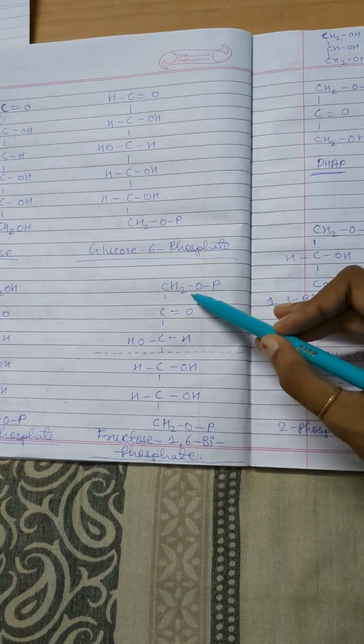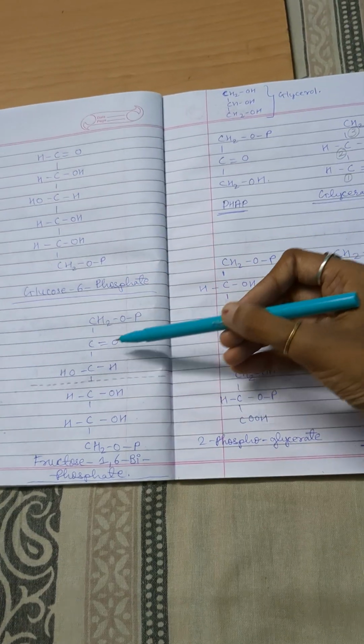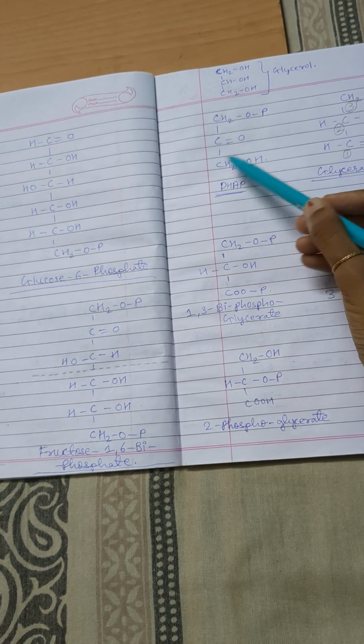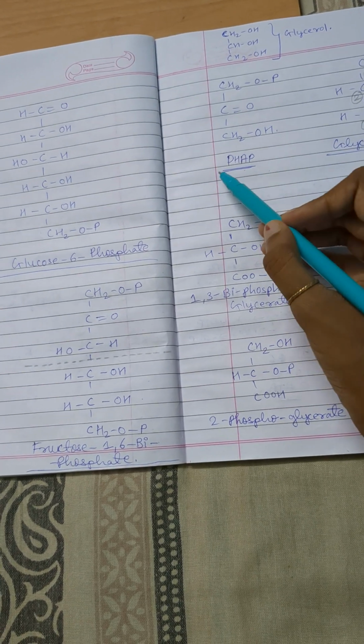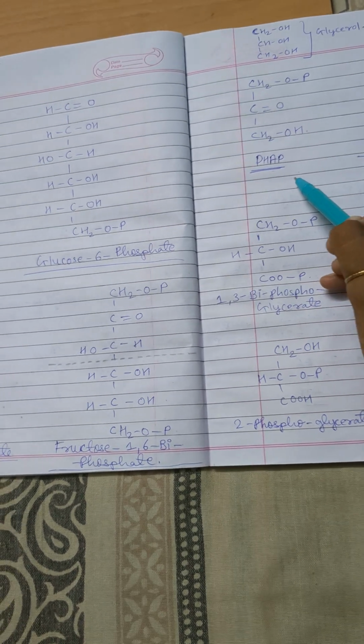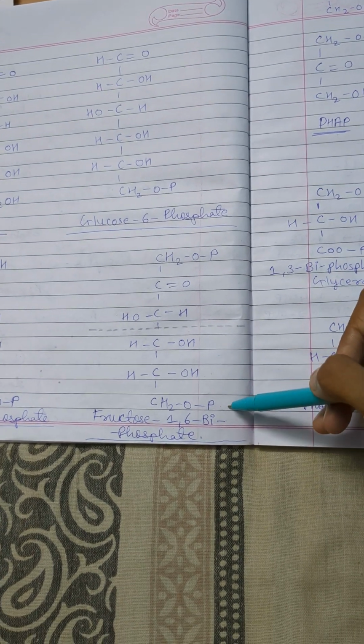First, CH2 oxygen phosphorus, C double bond O, and last CH2OH. DHAP is formed. Now the other half. I am writing this upside down.